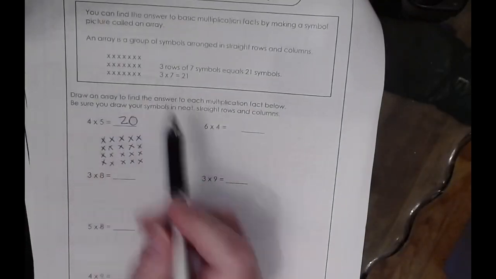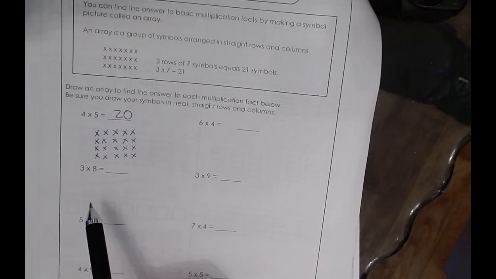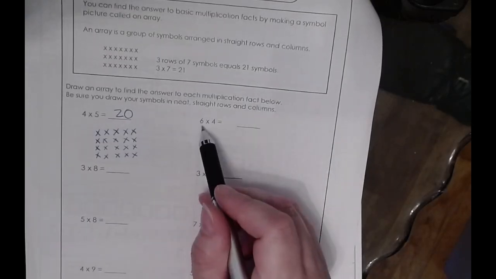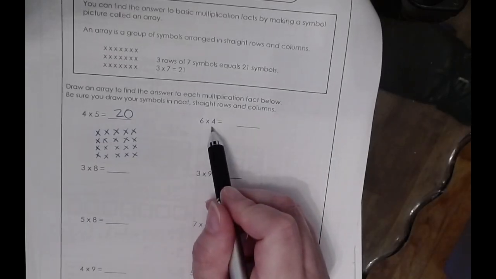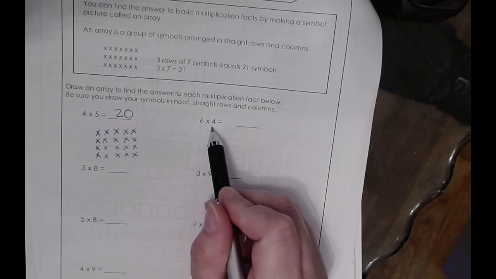In the back, we have multiplication with arrays. And there is an example up here. I gave my class this example earlier. But let's go over here to 6 times 4. Your directions say to draw an array to find the answer to each multiplication fact below. Be sure you draw your symbols in neat, straight rows and columns.